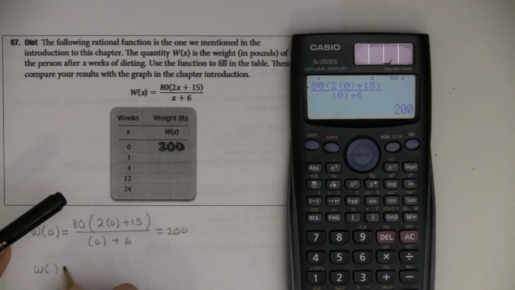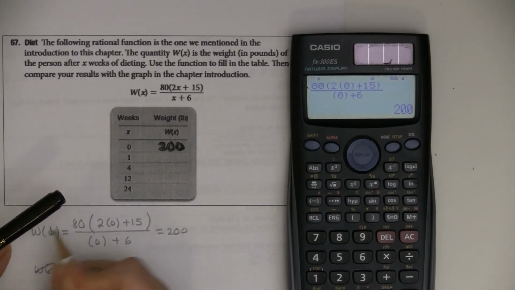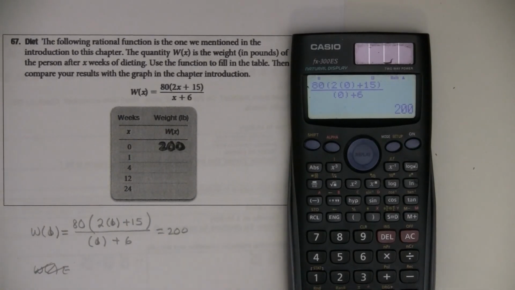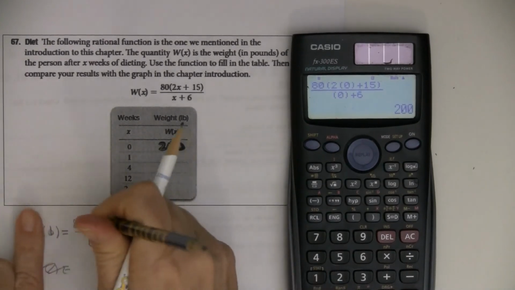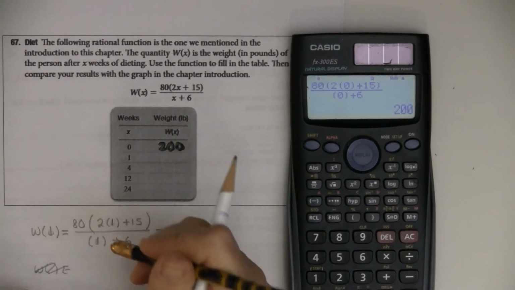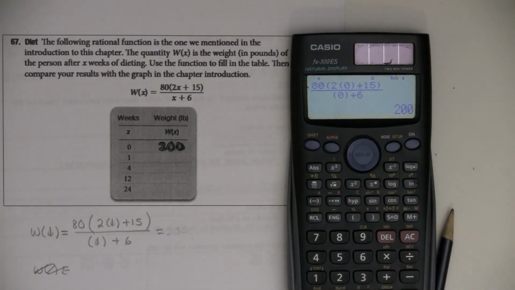Then they're asking me to find W at 1. So I'm just going to be filling in 1. I was going to write it again, and now I'm thinking, don't be silly. Put in 1, right? Then let's see what we get when we put in 1. Now I can edit on my calculator.